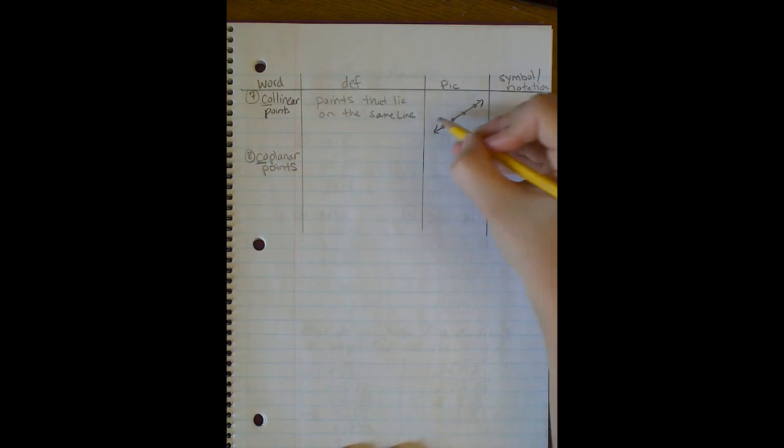So go ahead and plot 4 points. And I'm going to name them points M, A, T, H. Let's say I wanted to refer to all of those points. So points M, A, T, and H are all collinear. I would simply write the words points M, comma, A, comma, T, comma, H are collinear.